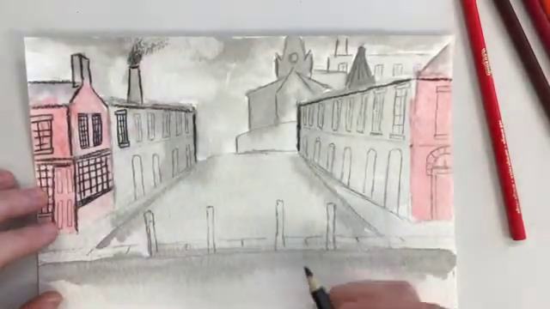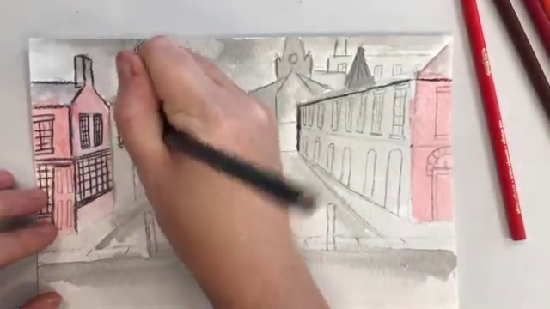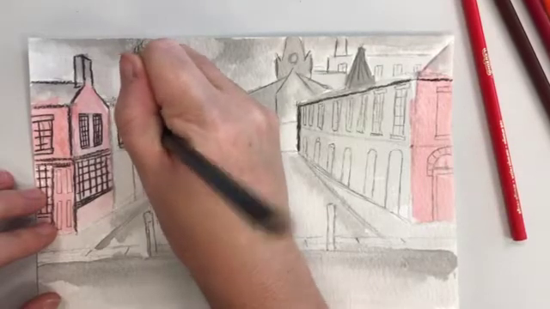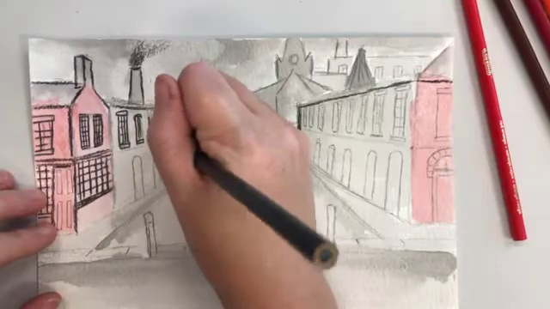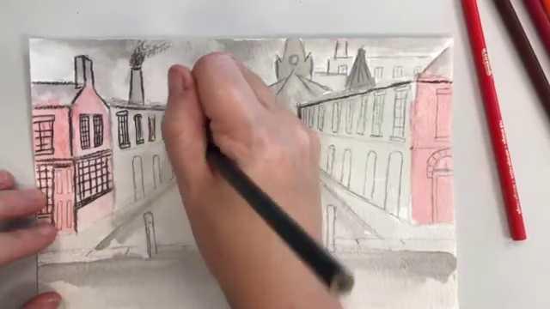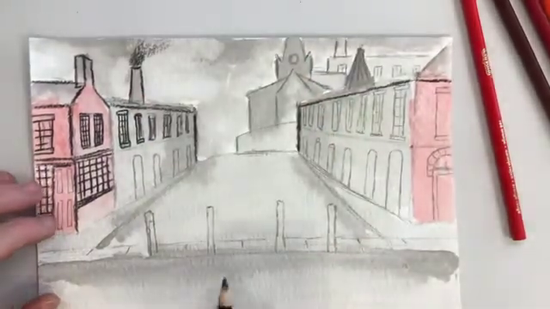Okay, let's see, I'm going to go over these windows as well. And then I'm going to just pencil these ones in, the ones that get smaller and smaller further away.